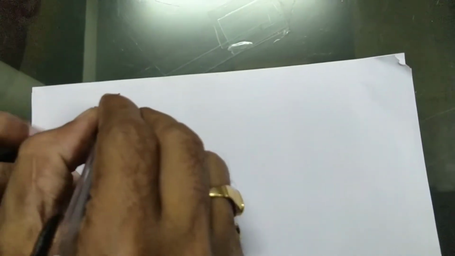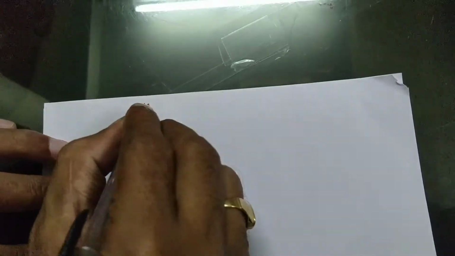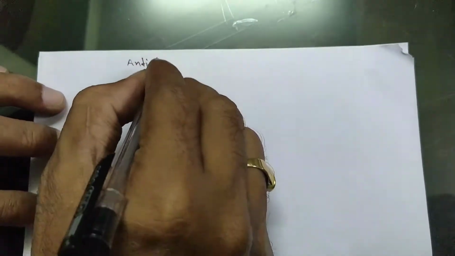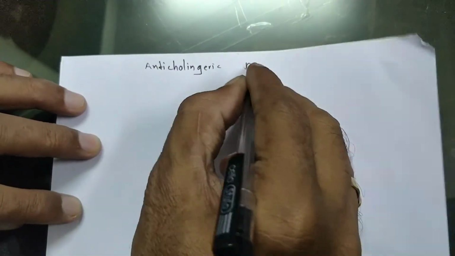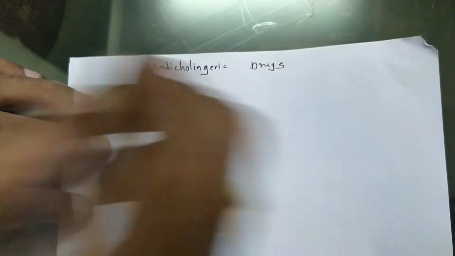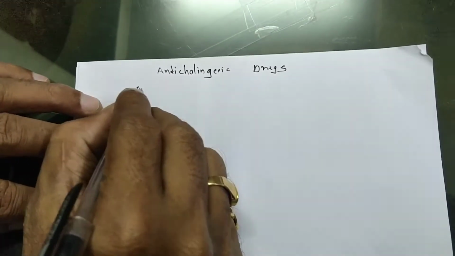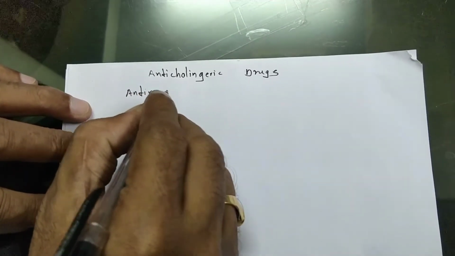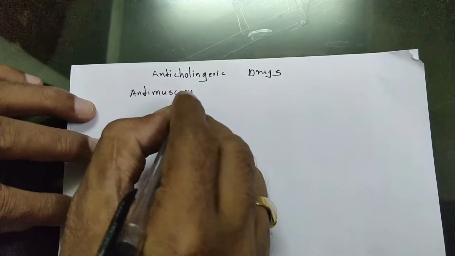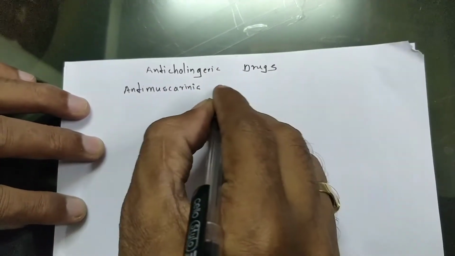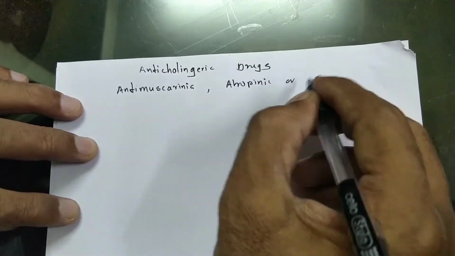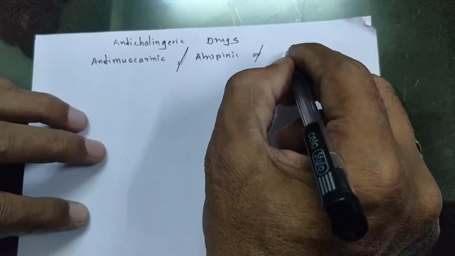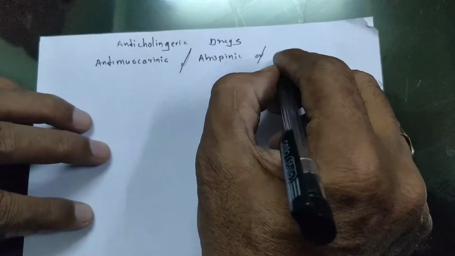We will discuss anticholinergic drugs. Anticholinergic drugs are also called antimuscarinic, also called atropinic, or also called parasympatholytic drugs.